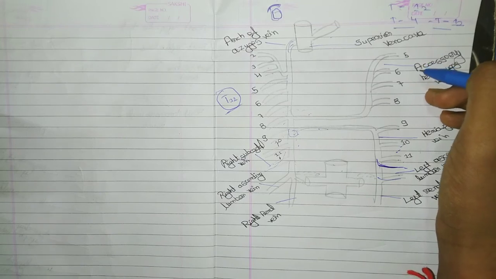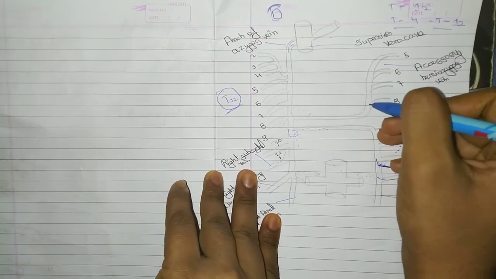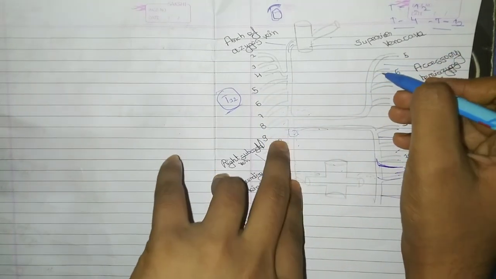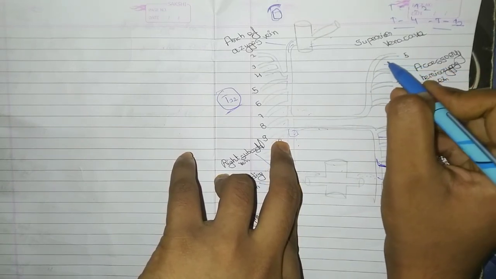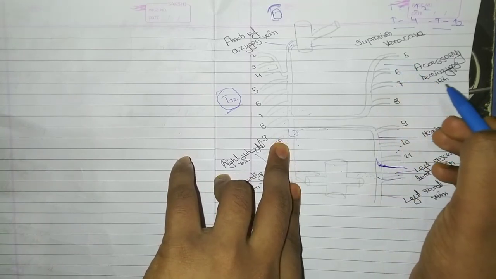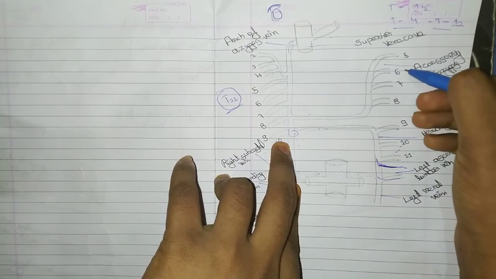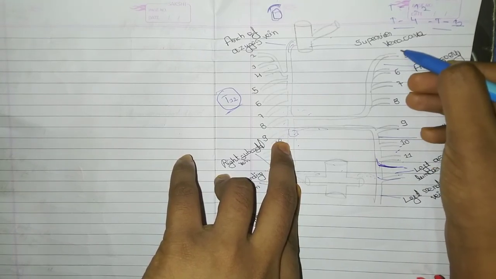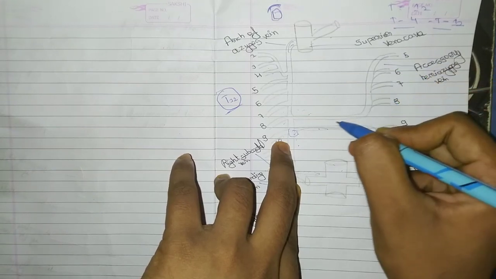Accessory hemiazygos vein. Accessory hemiazygos vein lies on the left side, corresponding only to the upper part of azygos vein. It begins at the medial end of left fourth or fifth intercostal space and descends to the left side of the vertebral column at the level of T8 vertebra.